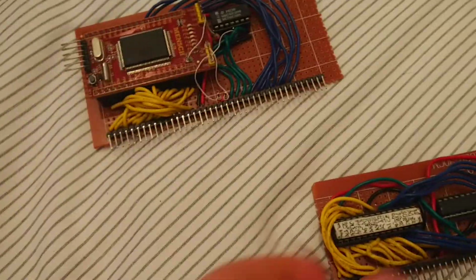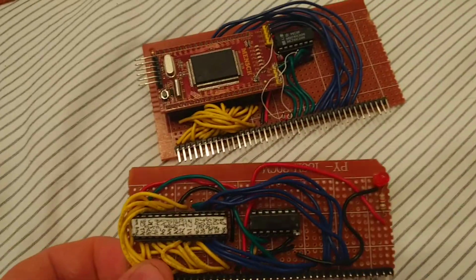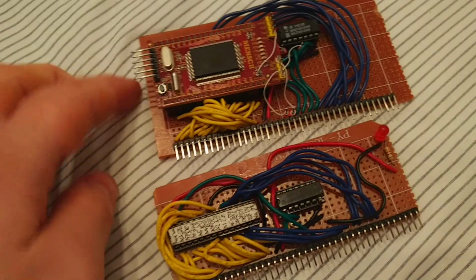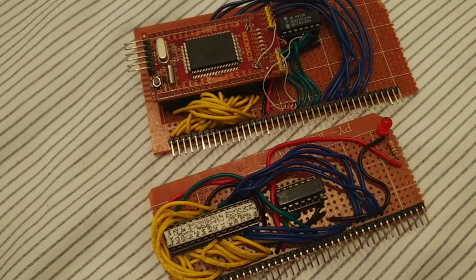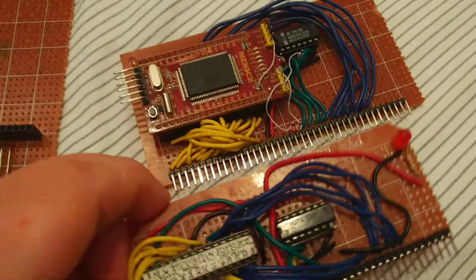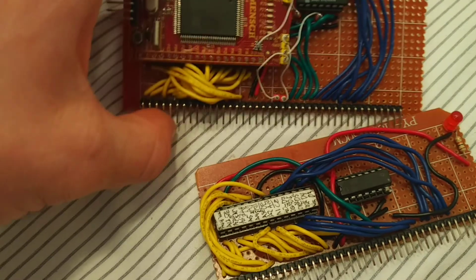This is the demonstration of my computer, which is modular. It's a modular computer made completely by hand. This is just a normal perf board. Look in the back, it's just perf board, proto board. And we have two modules I've created right now. This is the CPU module.